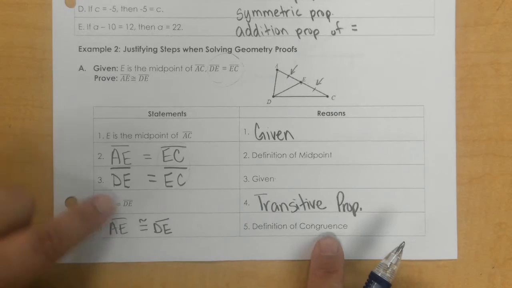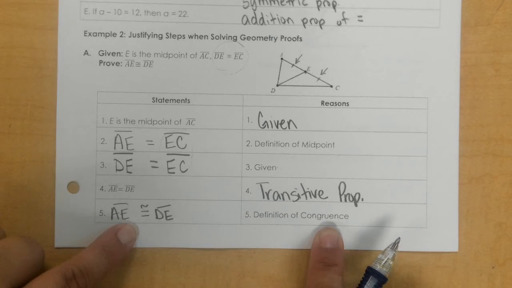And that's the definition of congruence, because if something is equal to it, it's also congruent to it. We're talking about a distance.